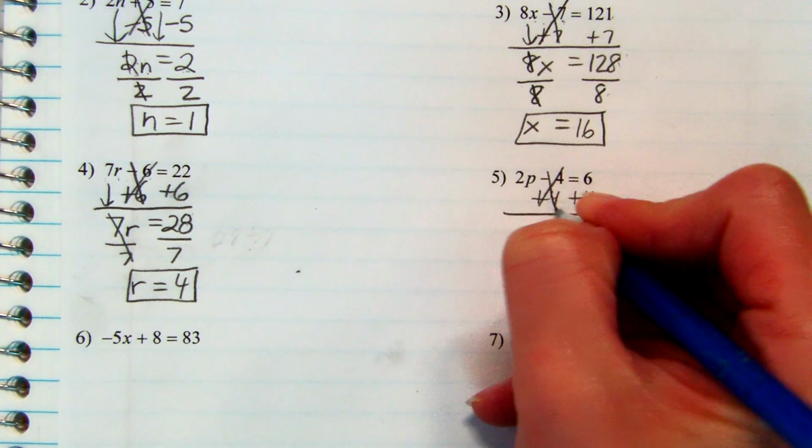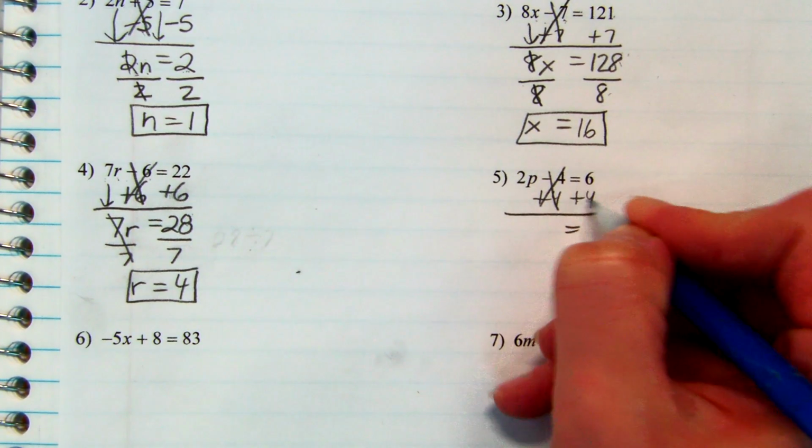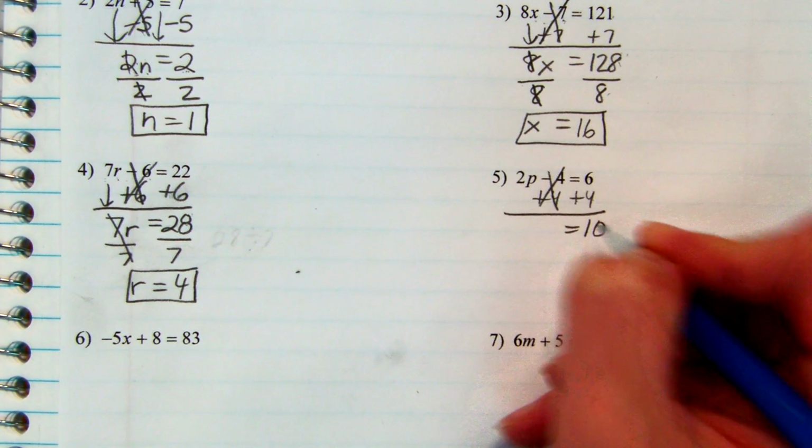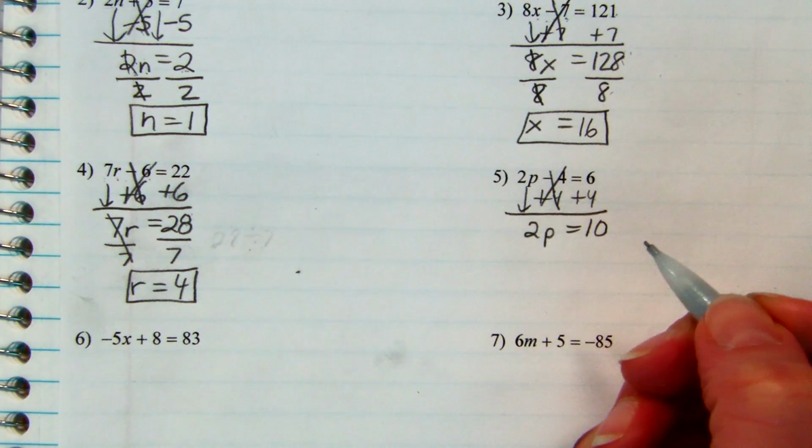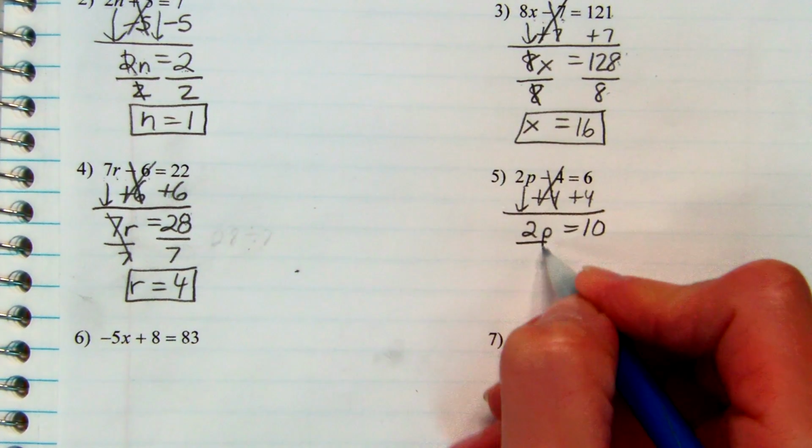That gets rid of the -4. So now we have 6 plus 4 over here, so that's 10. On the left side, we're just going to bring down the 2p. Then to get the p by itself, we divide by 2.